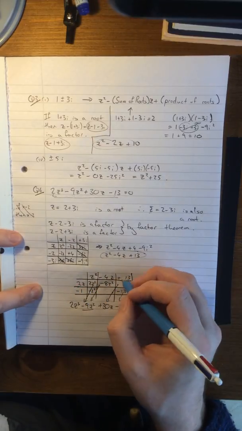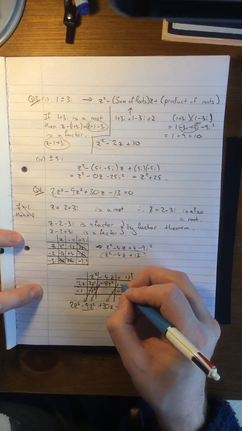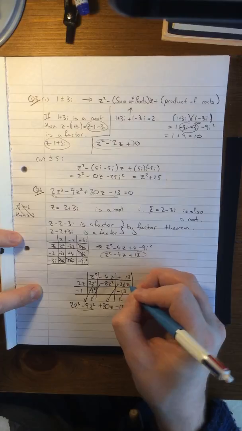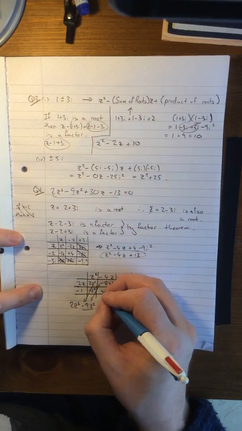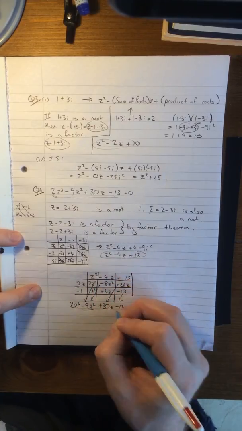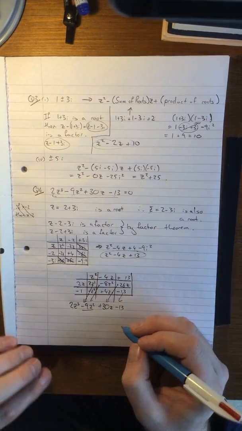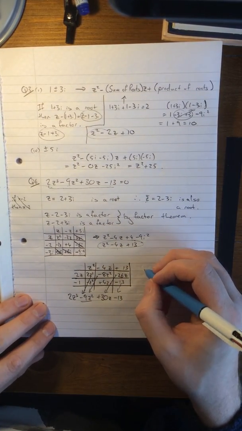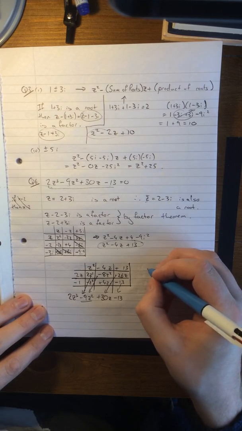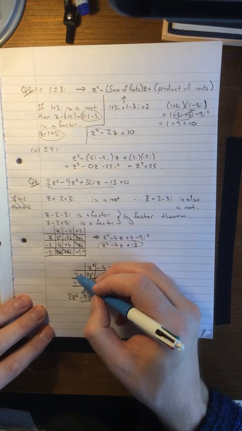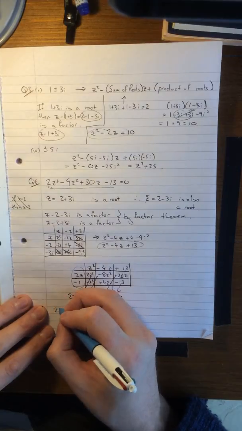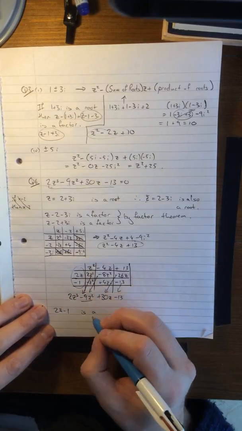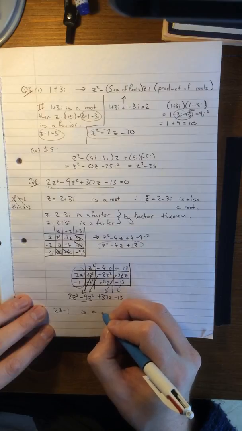That's good. 2z by 13 is 26z. And minus 1 by minus 4 is plus 4z. You put them together, you get yourself 30z. So you know you got the right answer. So the whole thing can now be written as, well, sorry, we don't even need to rewrite it. We can say 2z minus 1 is a factor.